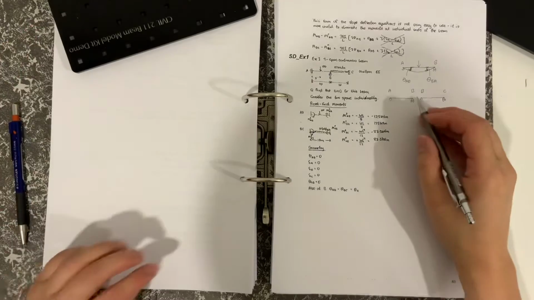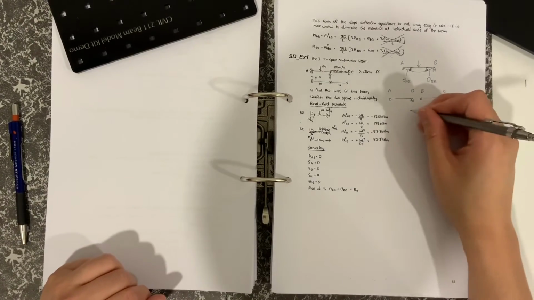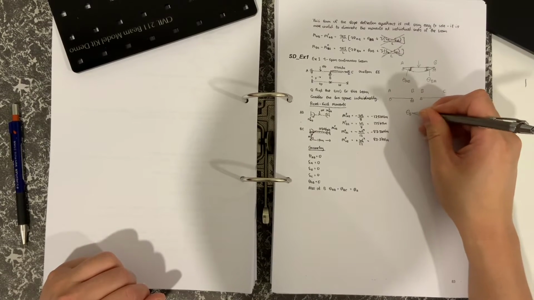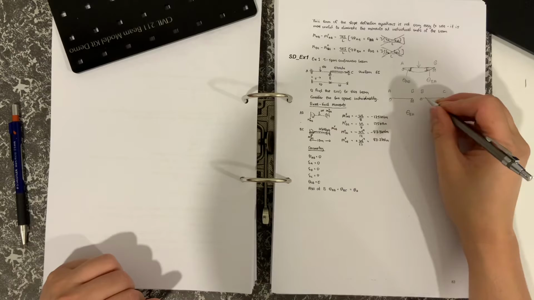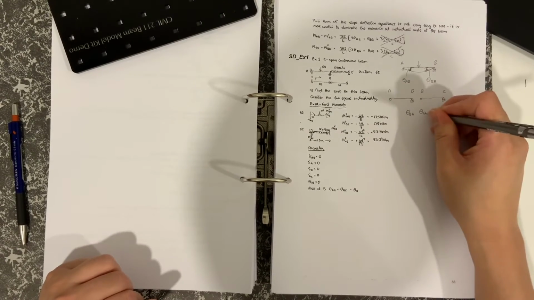So when we say that there would be a rotation at B, the rotation on this side would be called theta BA, and the rotation on this side would be called theta BC.